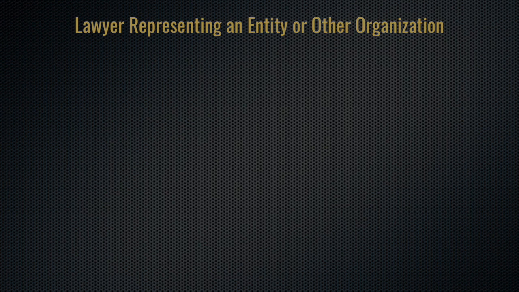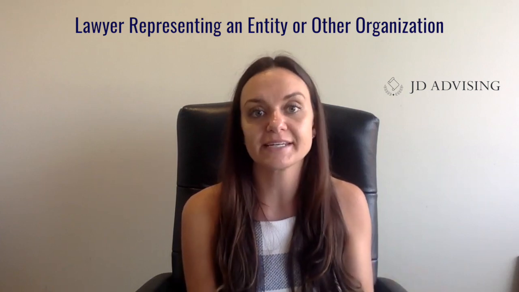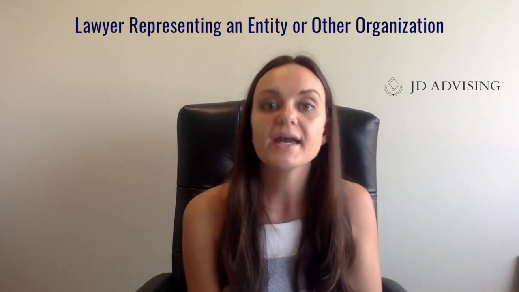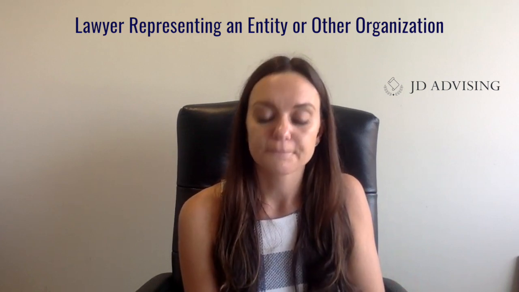The rule then goes on to state that unless the lawyer reasonably believes that it is not necessarily in the best interest of the organization to do so, the lawyer shall refer the matter to the highest authority in the organization. It's usually the board of directors, including, if warranted by the circumstances, the highest authority that can act on behalf of the organization as determined by applicable law. So for instance, this could be the circumstance where there's an outside board of directors, and the attorney could then report to them regarding the circumstances.